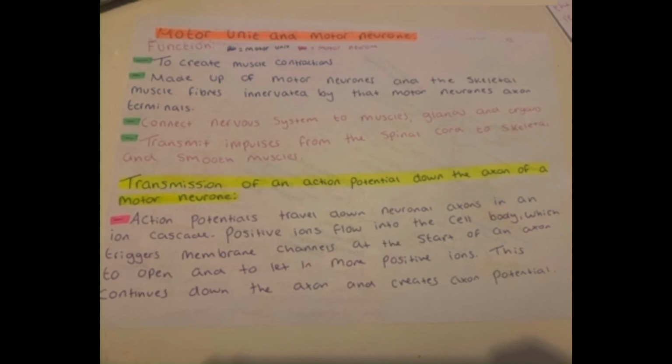Transmission of an action potential down the axon of a motor neuron. Action potentials travel down the neuronal axons in an ion cascade. These are ions with much more energy. Positive ions flow into the cell body, which triggers membrane channels at the start of an axon to open and let in more positive ions. This continues down the axon and creates axon potential.